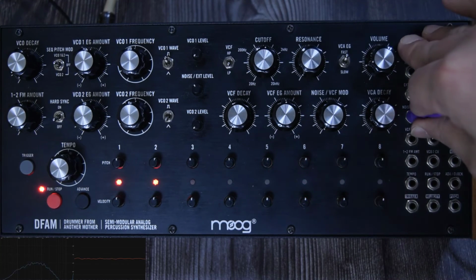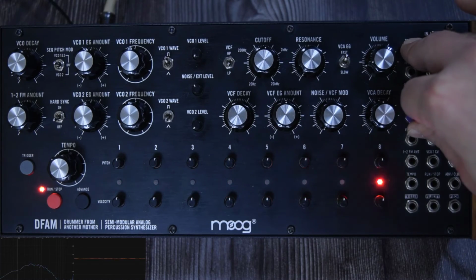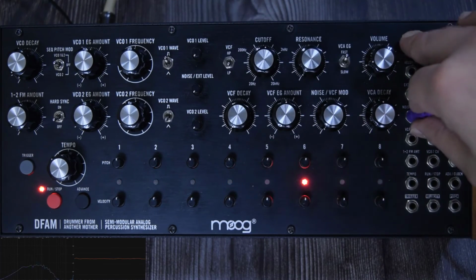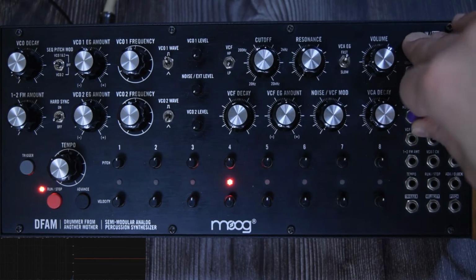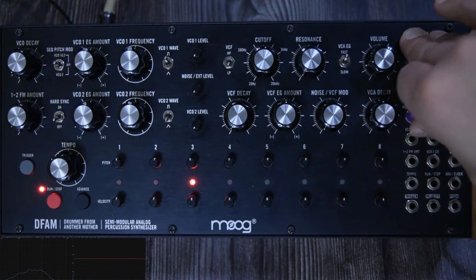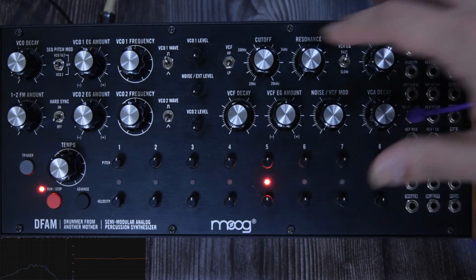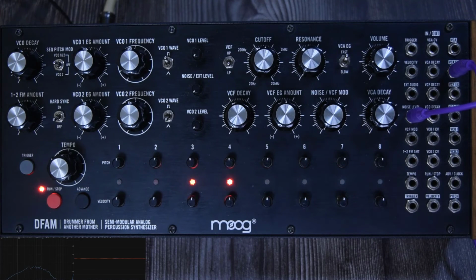If I disconnect it, maybe I'm going to go down so it's a little bit obvious. Notice that we get nothing. So with the envelope, we are just influencing whatever we have right here. And it's pretty much the same thing with the other ones.